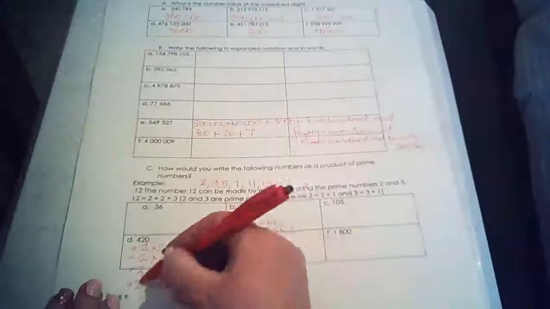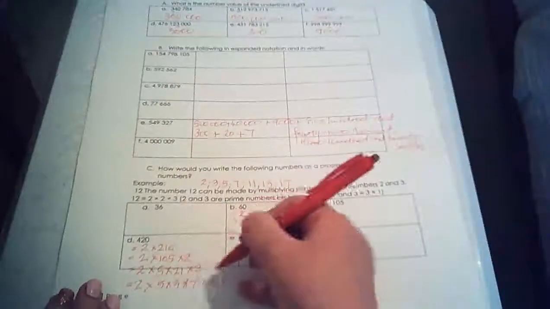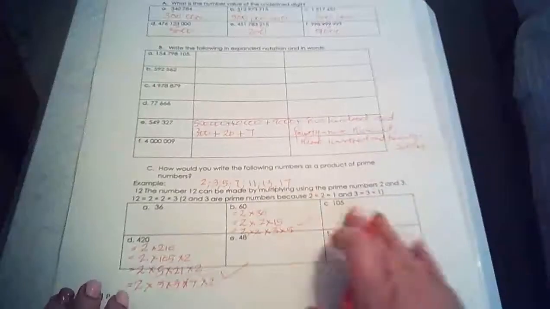So 2 times, how much is 105? 5 times 21 times 2. Okay. But 21 is not a prime number. I've got to break it up. So I say 2 times 5 times 3 times 7 for 21, and then times 2. So now I've got 2 times 5 times 3 times 7 times 2, all prime. I'm done. Okay, the rest of the memo I will put onto Teams.